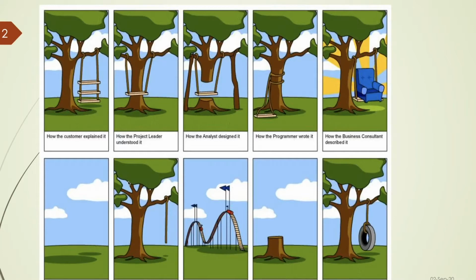We're not communicating. Then we see how the business consultant described it. And all the way to the end, we see that all the customer really wanted was just a tie and a piece of rope so that they could swing. Indeed, it is a laughable matter, but it is very serious. Communication is that common thread that runs through all the processes of software engineering.